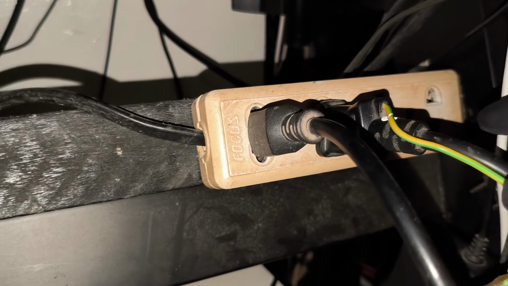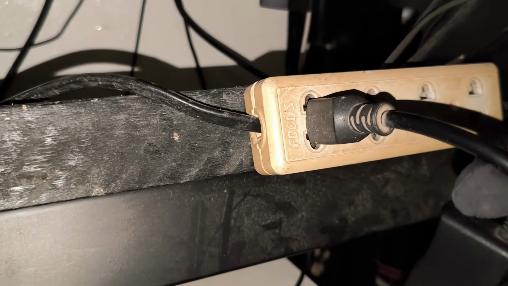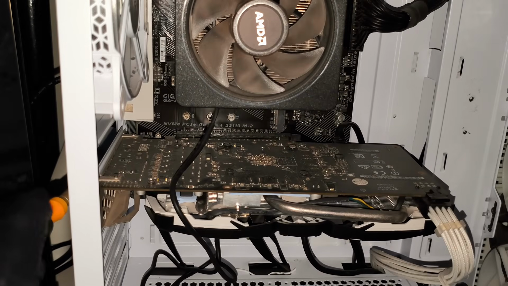Number 4, clear CMOS battery. Unplug the PC. Remove your graphics card.